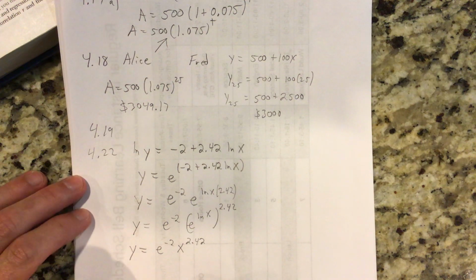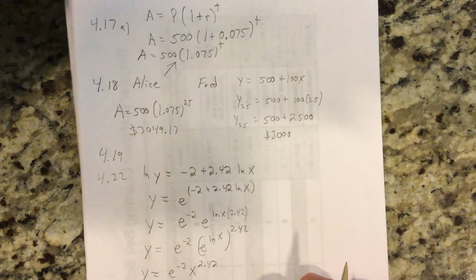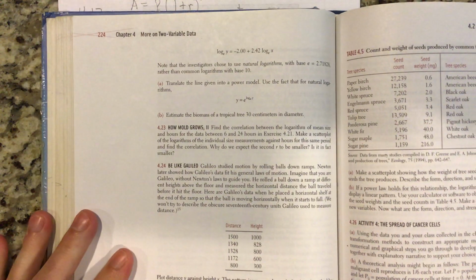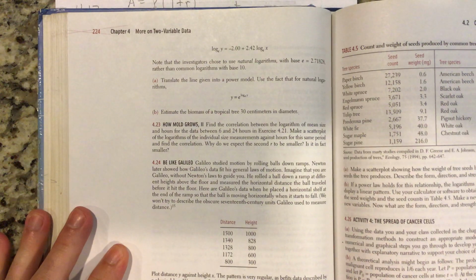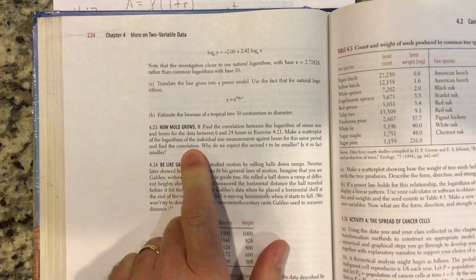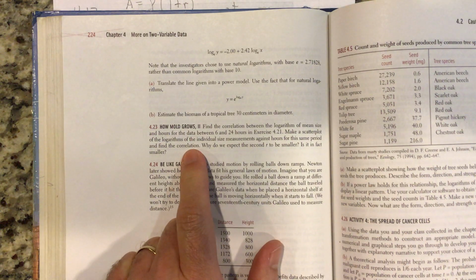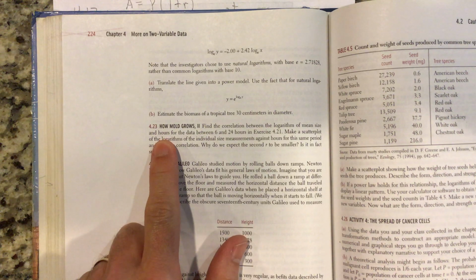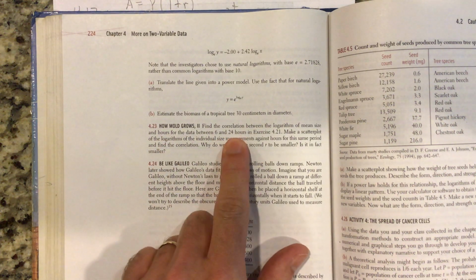Next problem, we're going to go back and look at our mold some more. This has been a very interesting problem set, right? Studying mold, trees, and fish. Real exciting data. All right, so we're going to go back. Find the correlation between log and mean size. 6 to 24.